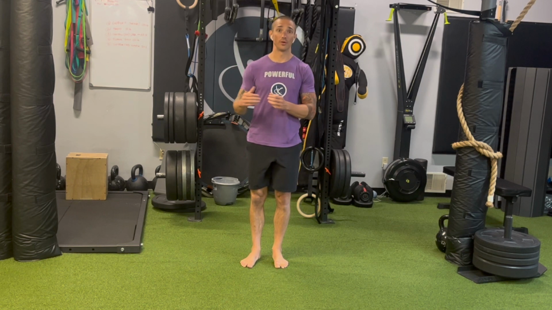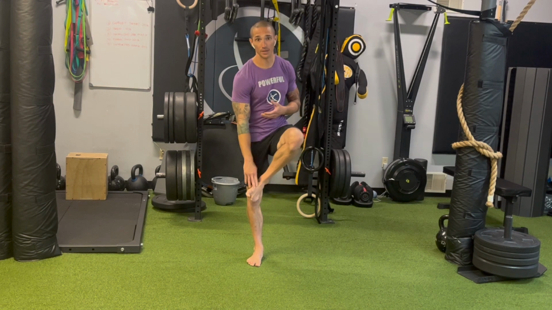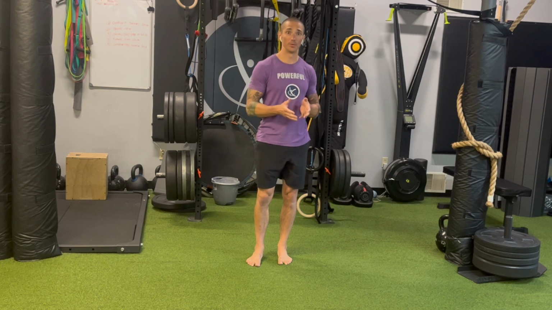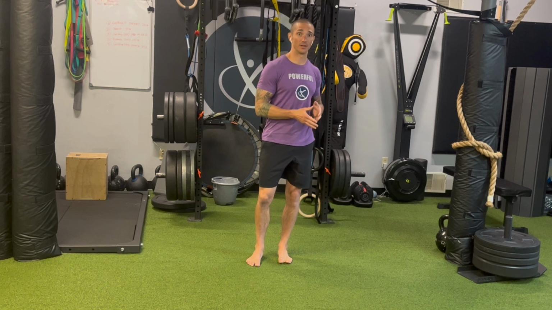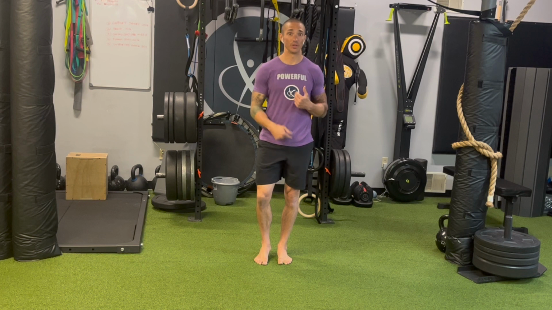Now, to take this further, we can also think about offloading one foot or putting a little bit more weight towards one side than the other. So if there is, say, big toe pain on the left, we may want to put a little bit more of our body to the outside of the foot to not take as much weight to the inside of the foot.